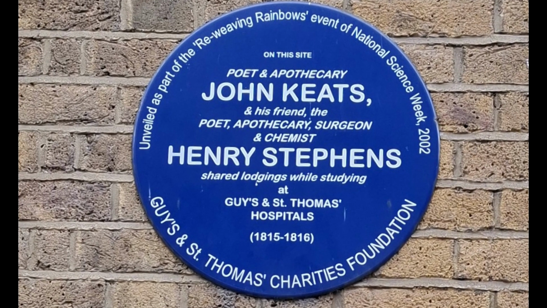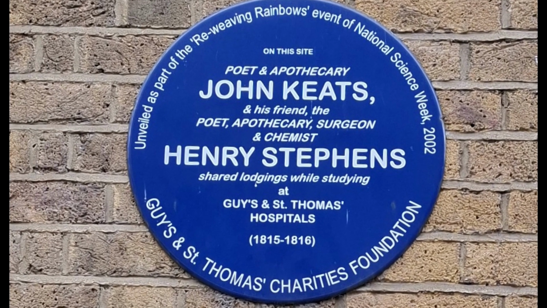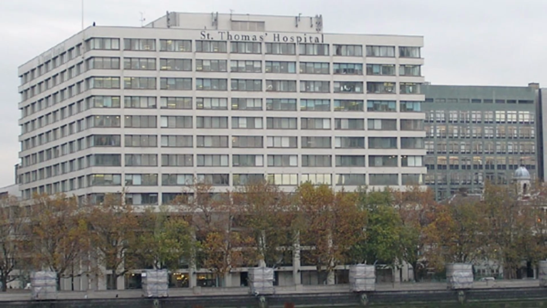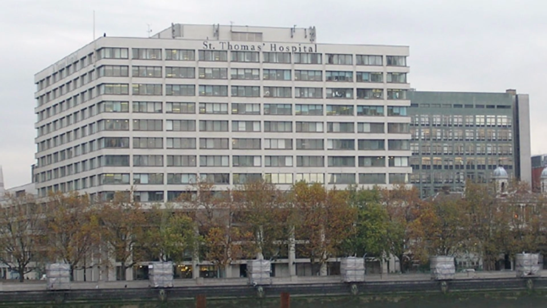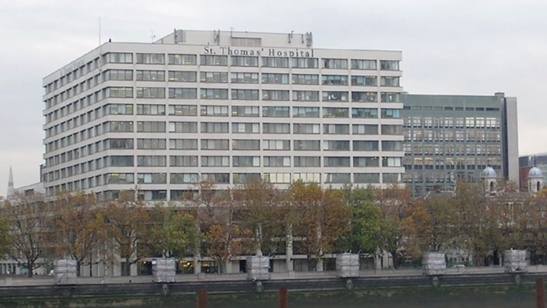Today, the original site lies close to Guy's Hospital, while St Thomas's Hospital itself stands further west in Lambeth, where it continues its work nearly 9 centuries after its foundation.